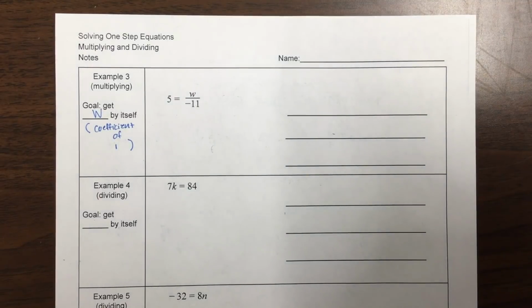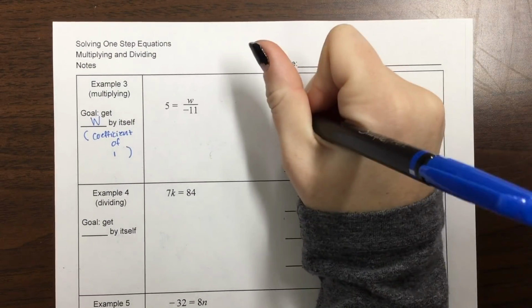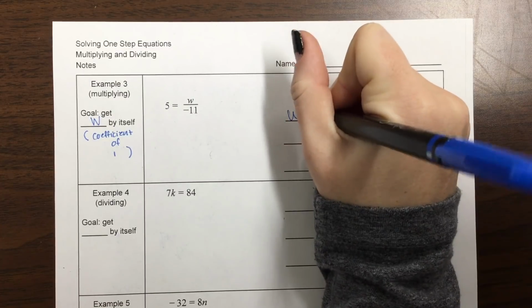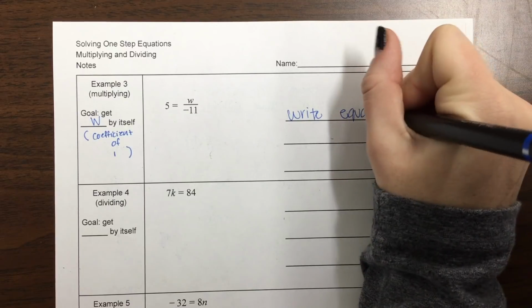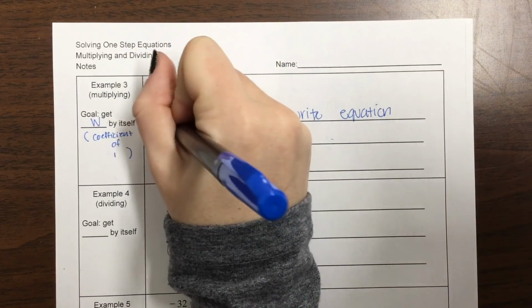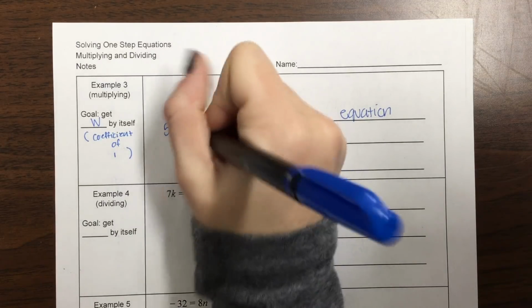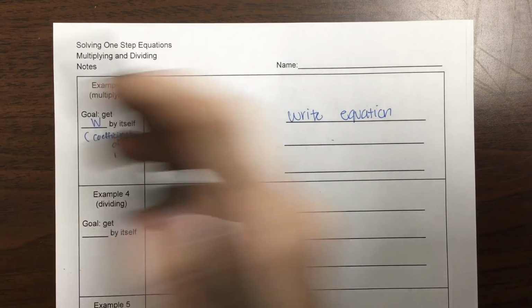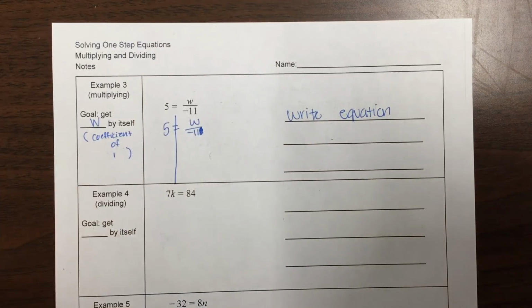So I'm going to write my equation. Equals w divided by -11. Not 111. And my line through the equal sign to keep it organized.